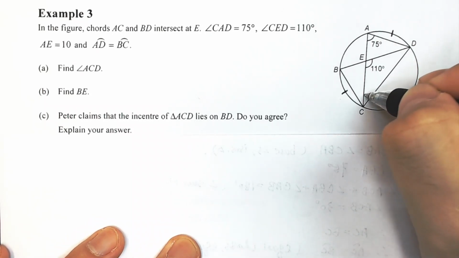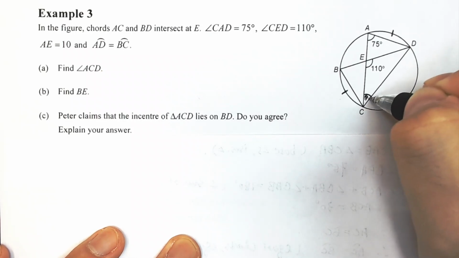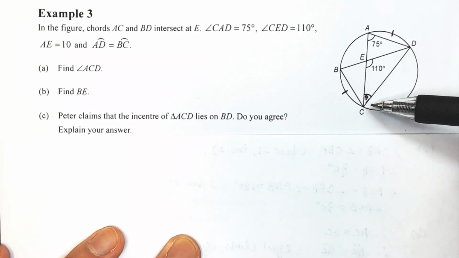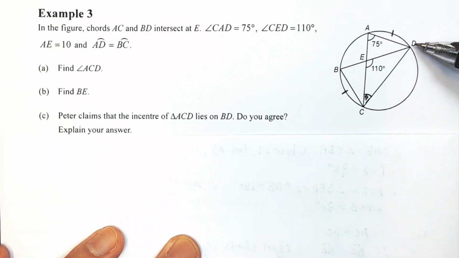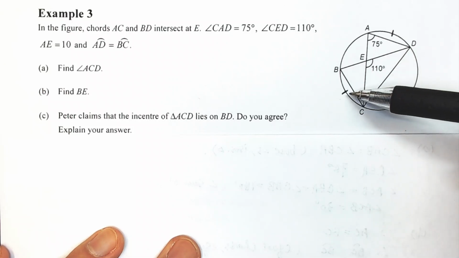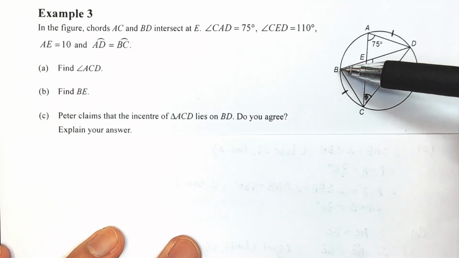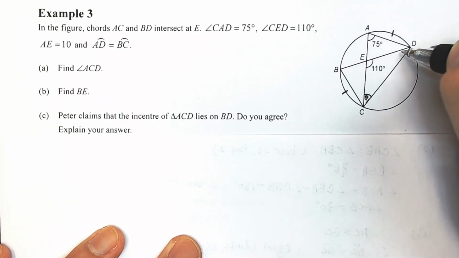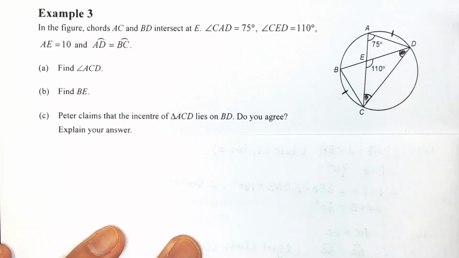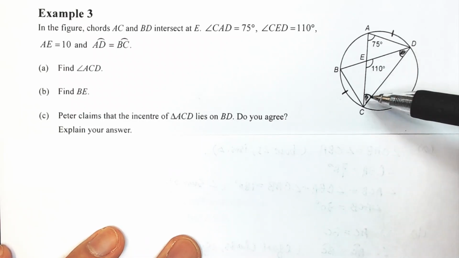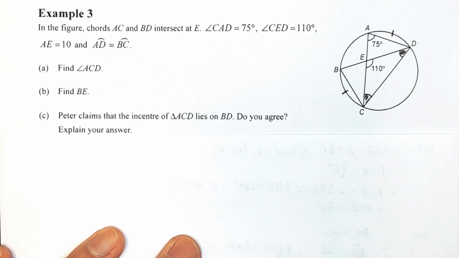Angle ACD is here, and the angle ACD is the angle at circumference from the 2 points A and D, where the arc length of AD is equal to the arc length of BC. So if we consider the angle at the circumference from 2 points B and C, that is here, these two angles are the same. And thus, with the help of 110 degrees, we can find out the size of angle ACD. Okay, so let's find it out first.